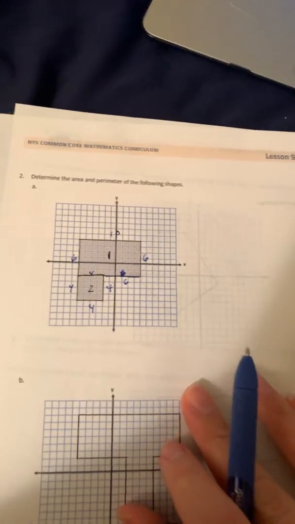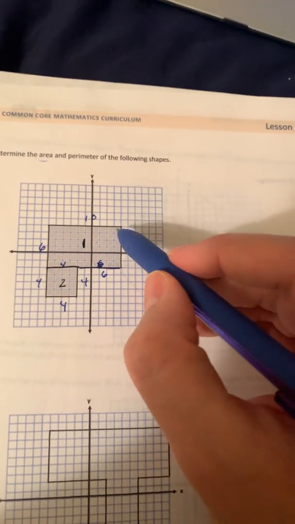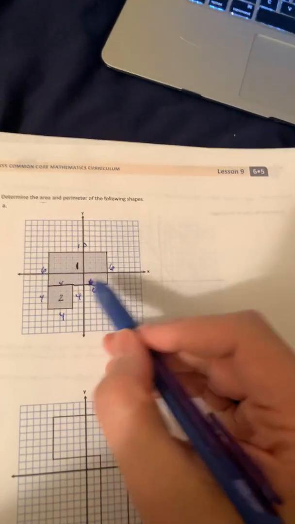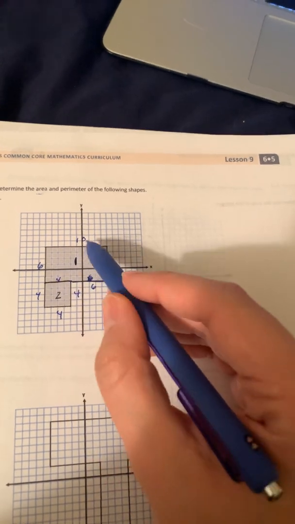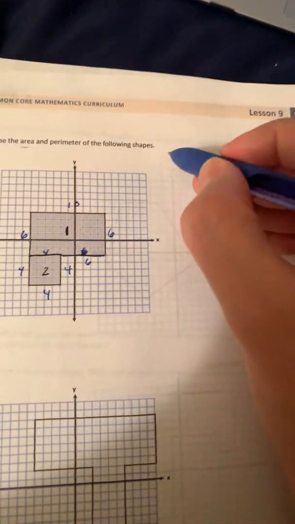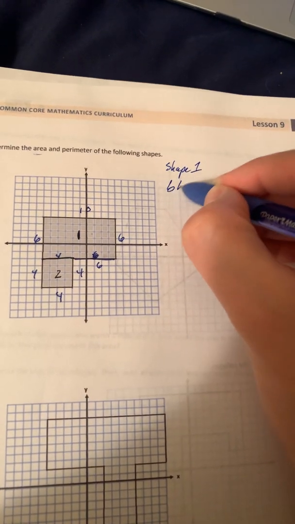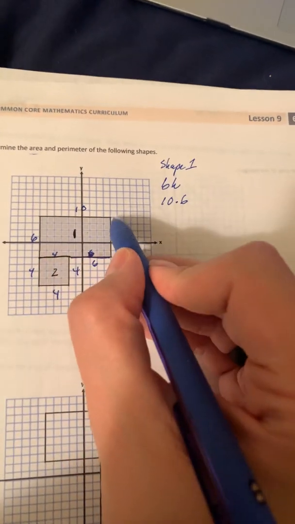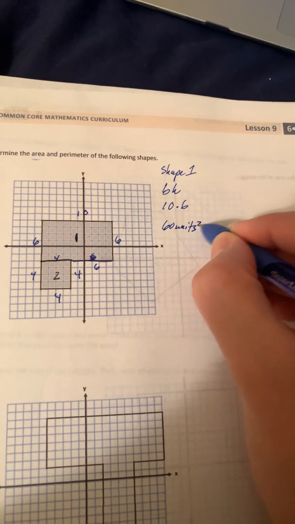I'm gonna find the area first because it's telling me to focus on area first. So base times height, okay? If you wanna rewind this video so you don't look at all these numbers and get confused, that's okay. Base times height. So this one is the actual base and here's my height. So shape 1, base times height, which is 10 times 6. Here's the base and here's the height, which 10 times 6 is 60 units squared.